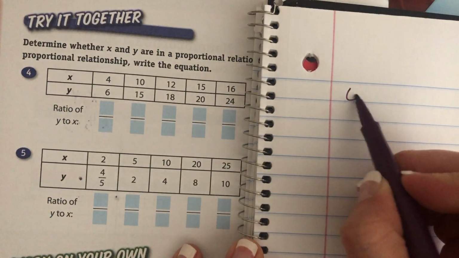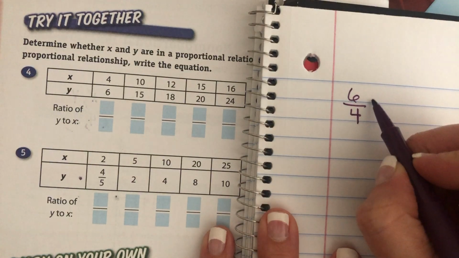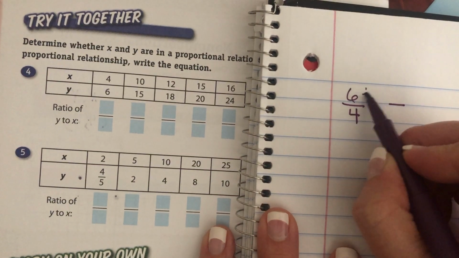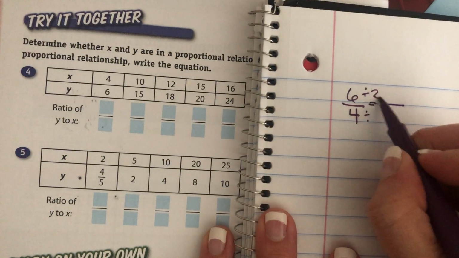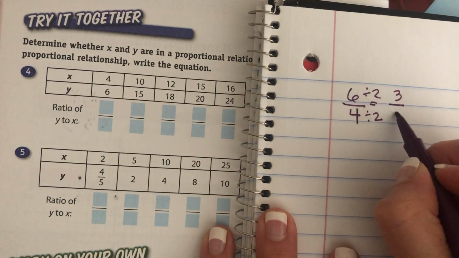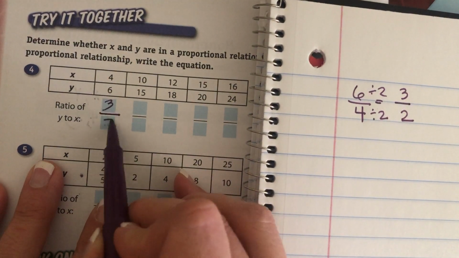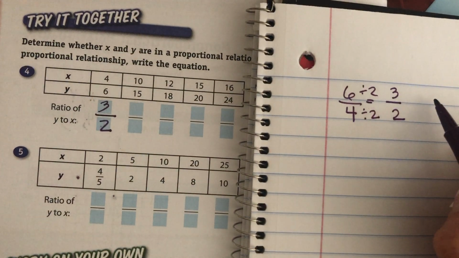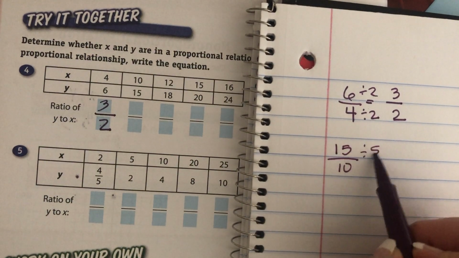Because if you did 6 to 4, sorry, Jake is growling at something, you would have to find my greatest common factor. In this instance, it's 2, and it would be 3 to 2. There's a bird nest there. 3 to 2. 15 to 10. Greatest common factor is 5.